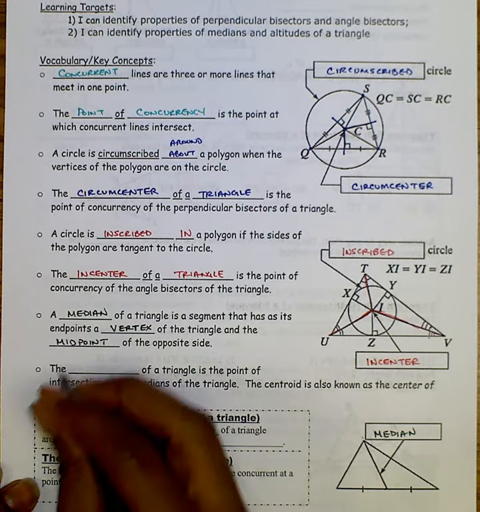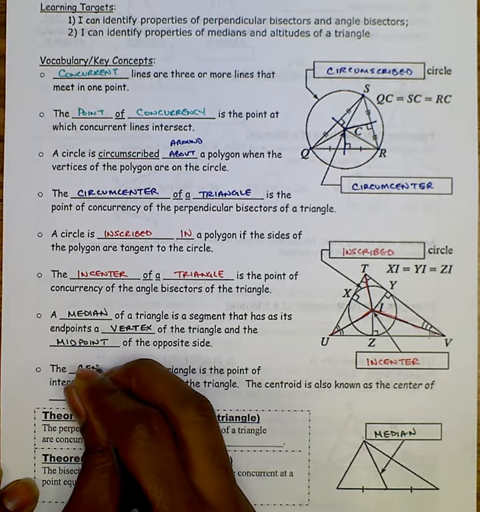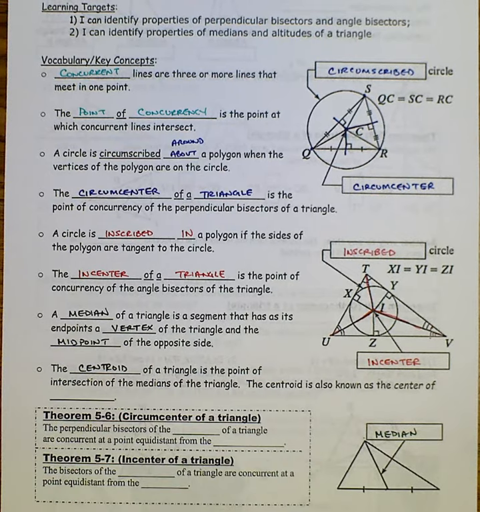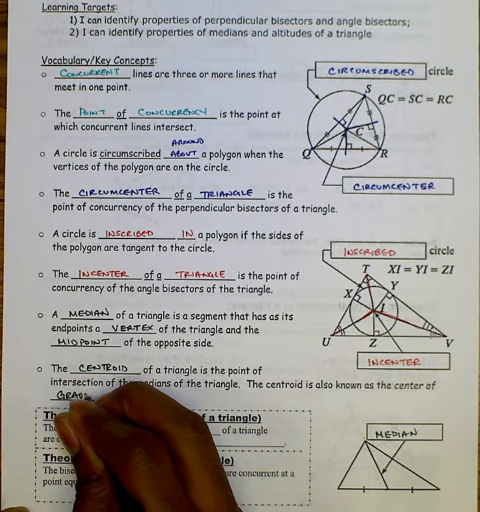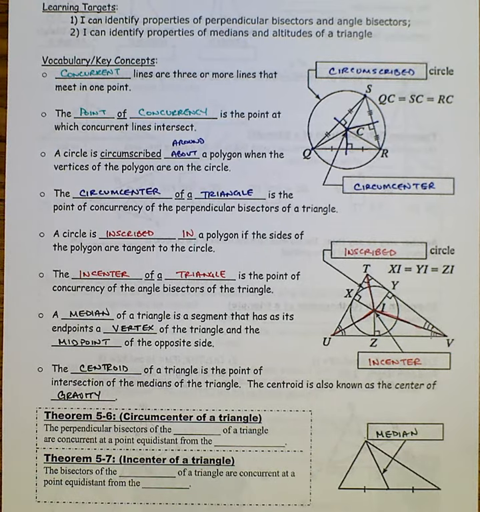The centroid of a triangle is the point of intersection of the medians of the triangle. The centroid is also known as the center of gravity. All right, so we looked at three points of concurrency, also known as centers of triangles. So there's three different centers of triangles. So let's talk about some of their special features.